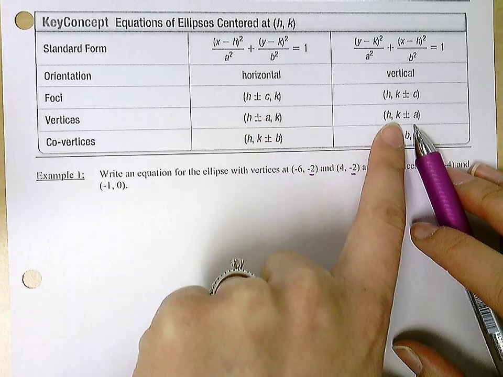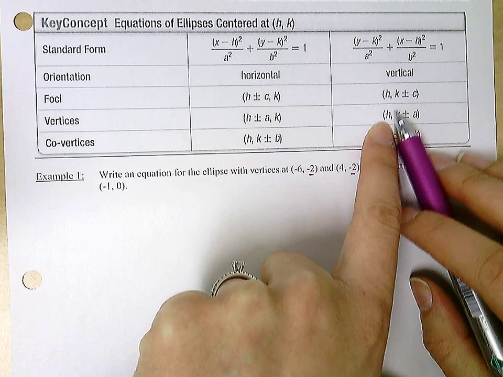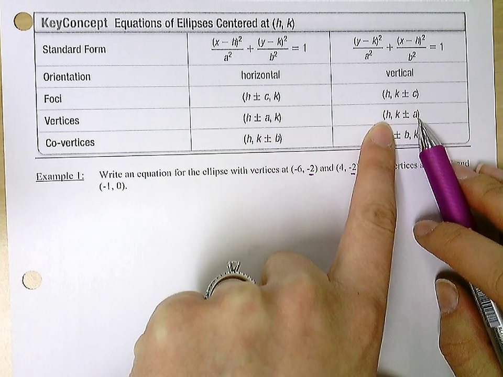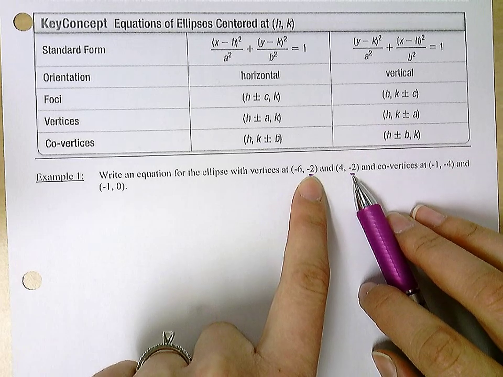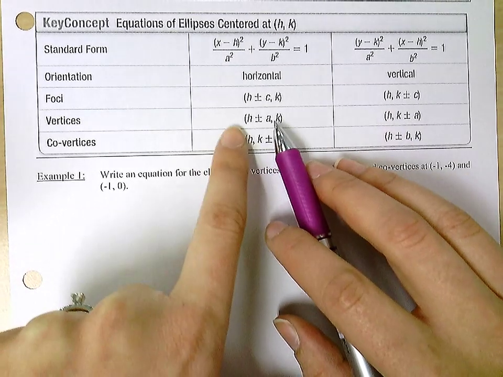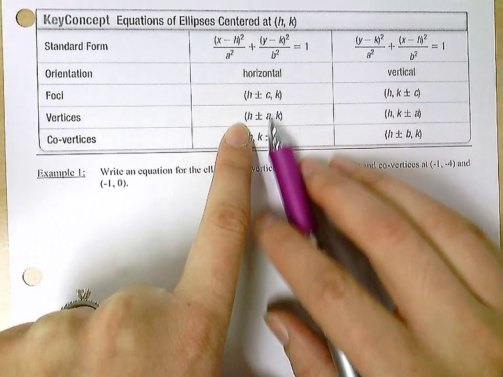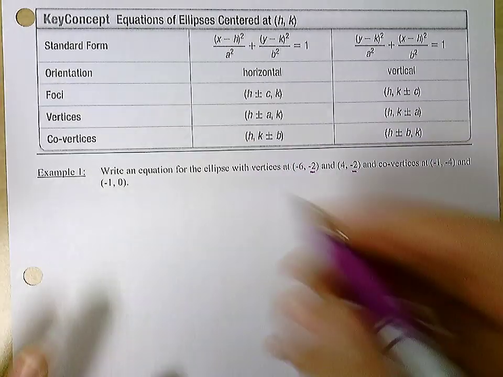If I were to go over here, I see that my y value in that coordinate has a plus or minus a. That means that these two numbers would be different from each other. So I'm using that it is horizontal since my y value remains the same.